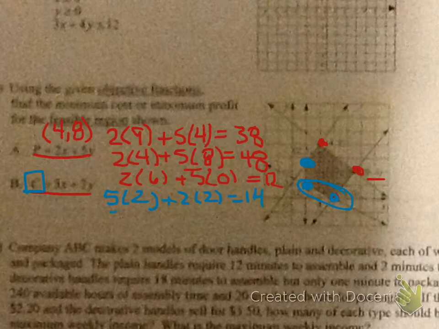If I do 5 times 6 plus 2 times 0, I've got 30. And if I do 5 times 2 plus 2 times 5, that gives me 20. So you can see here the smallest one was at 2,2. So this one, 2,2, represents the point of least cost.